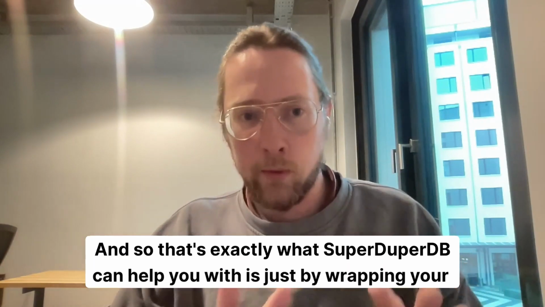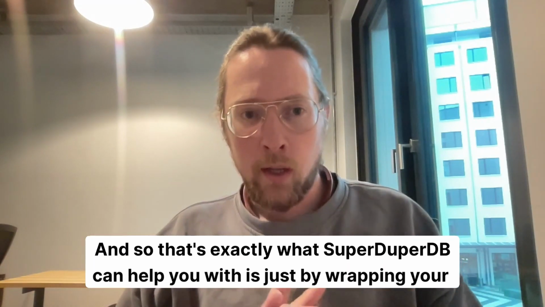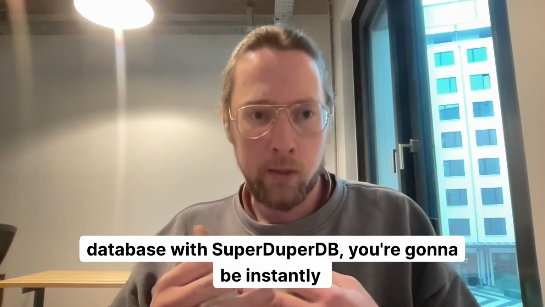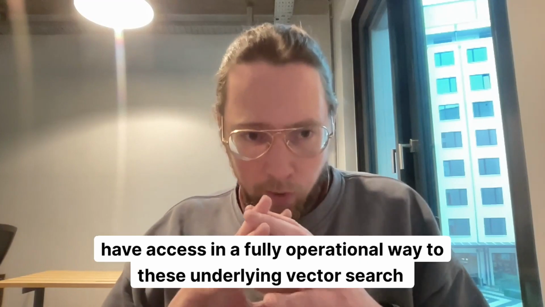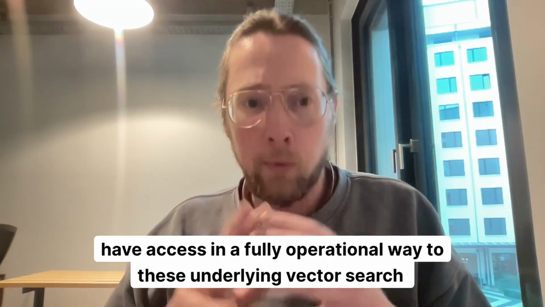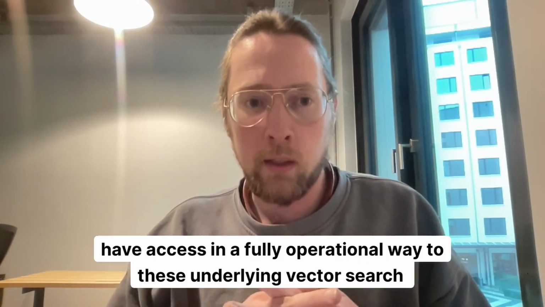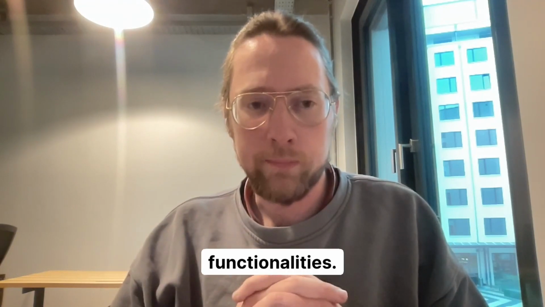And that's exactly what SuperDuperDB can help you with. By wrapping your database with SuperDuperDB, you instantly have access in a fully operational way to these underlying vector search functionalities.